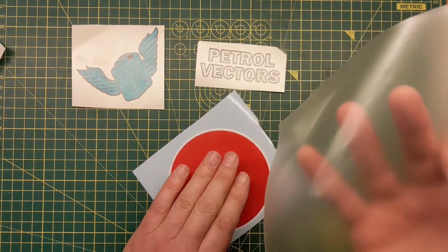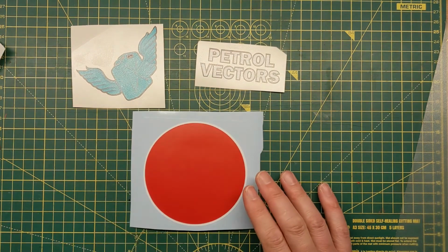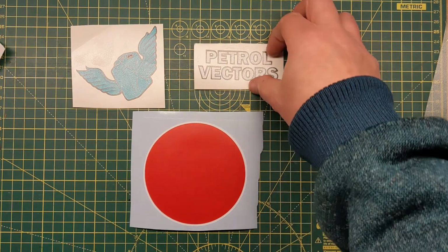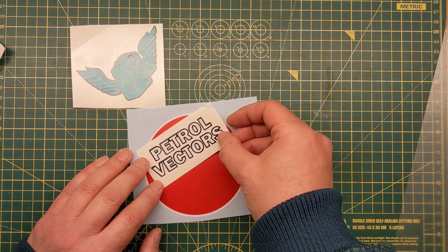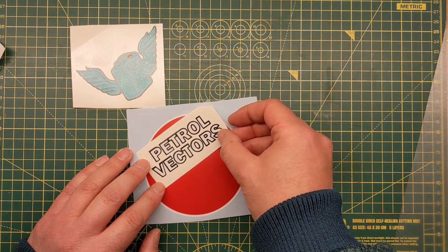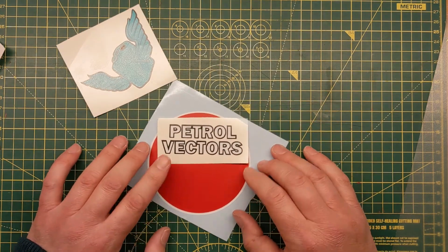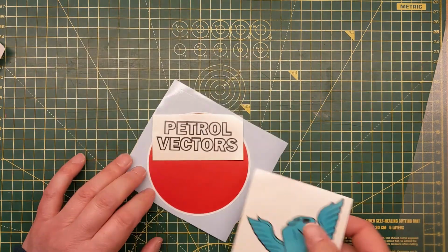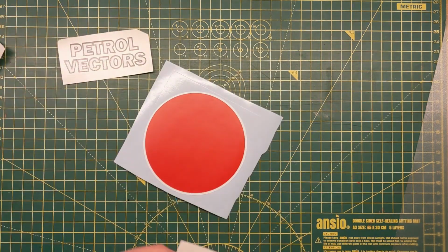I'm going to put this to one side because we can put this back over when we've finished. Just trace those out. Okay, so what we're going to do is stick our letters on. I suppose it doesn't really matter because we can just rotate when we're finished. I think we ought to put this on first.